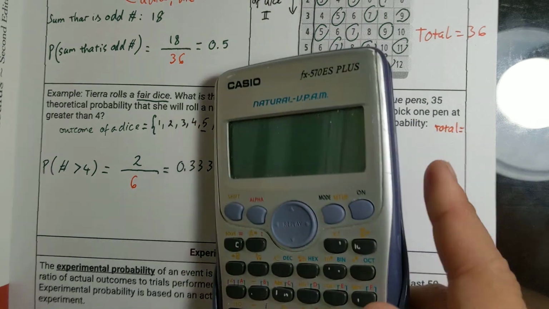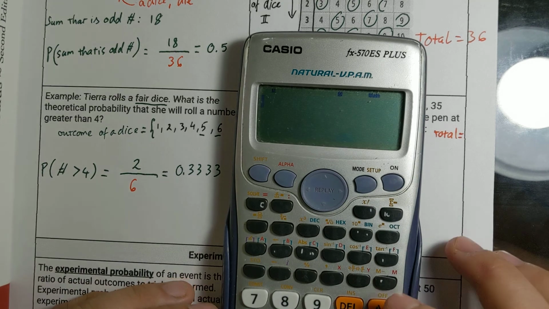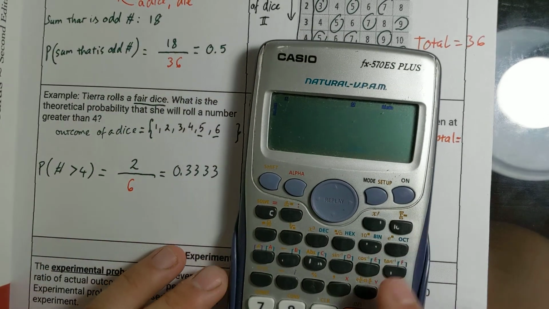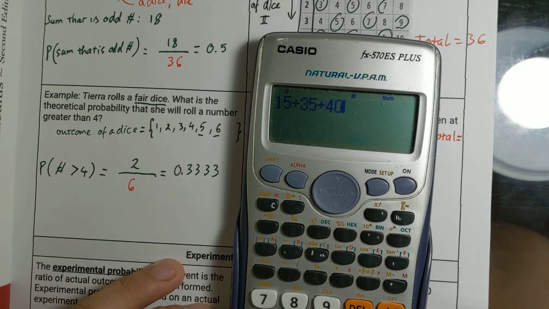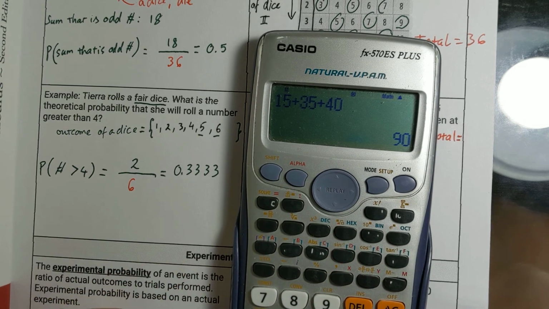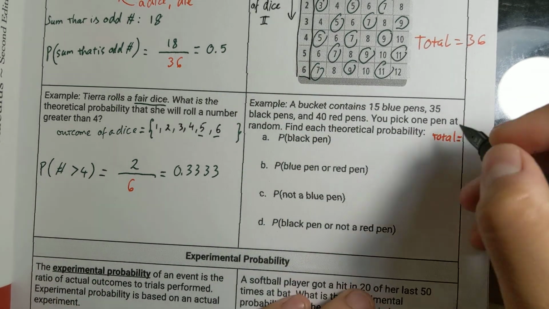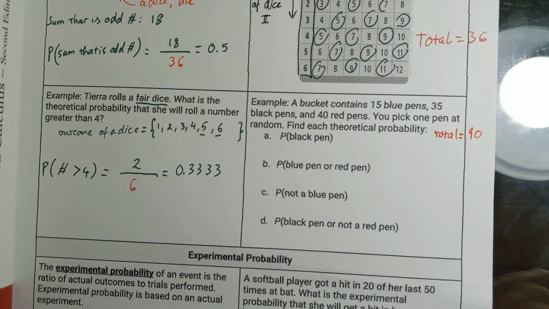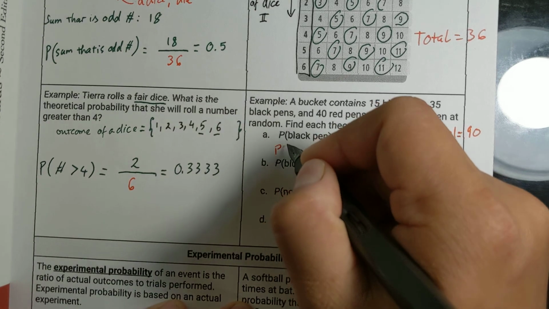So to find the total of them, I use my trusty calculator here. 15 plus 35 plus 40. That's going to be 90. Alright, so once we have that, let's start doing statistics. So, probability of a black pen.